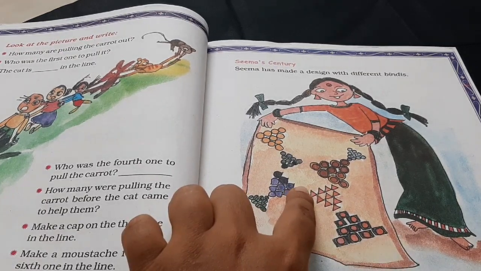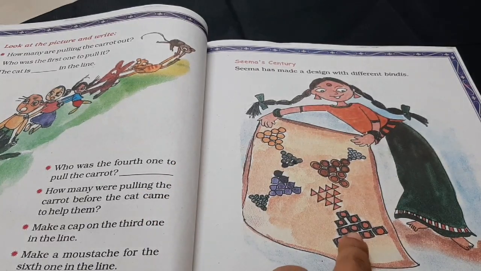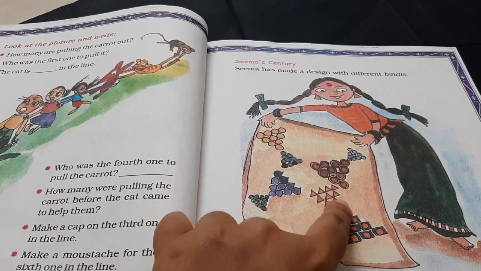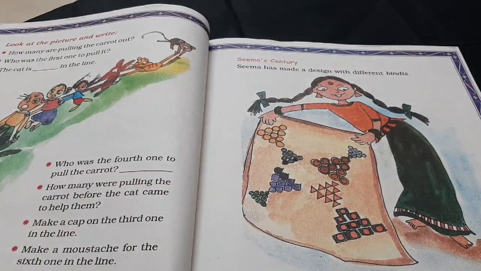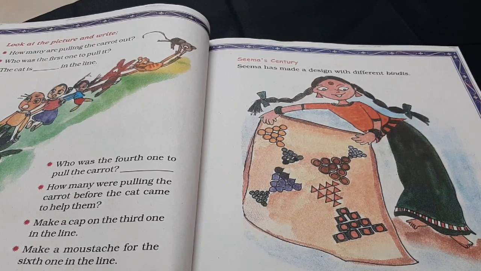In this group also 10 is there. 10, 10, 10, 10, 10, 10. And how many groups are there? 1, 2, 3, 4, 5, 6, 7, 8. 8 groups and 10 in each group. So total how many bindis are there? 80 bindis are there. 8 tens are 80.